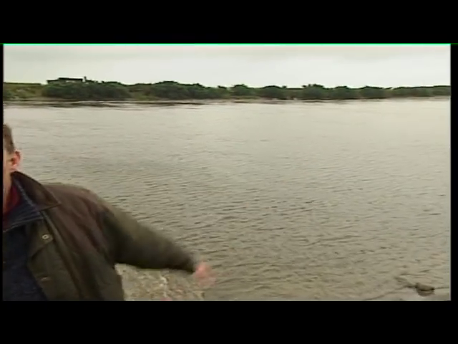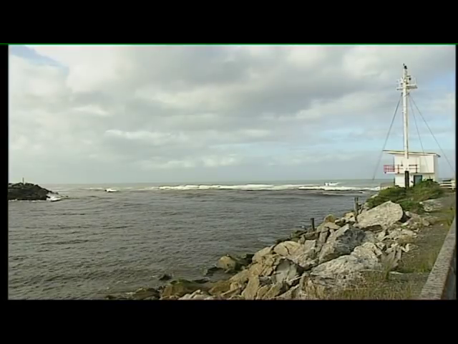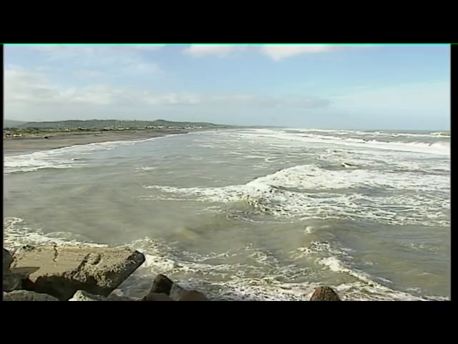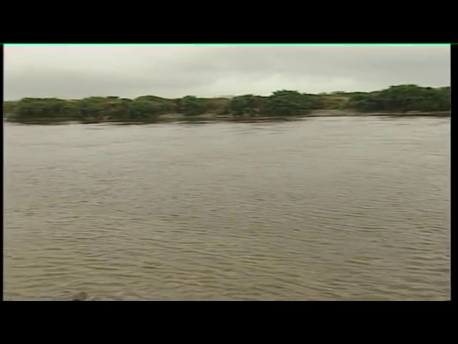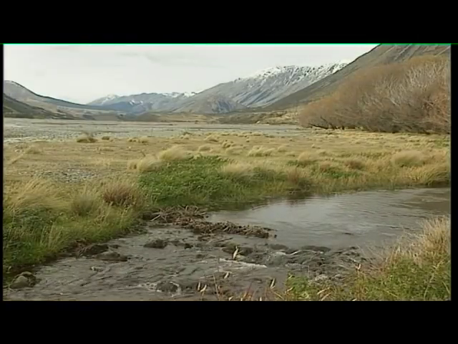Weather systems peter out, just like the river reaching the sea. And then the cycle begins all over again. Evaporation out of the oceans, condensation as the clouds form, and precipitation as the rain falls out of those clouds into the hills. Our little stream begins its life all over again.